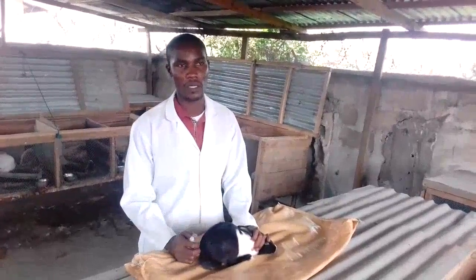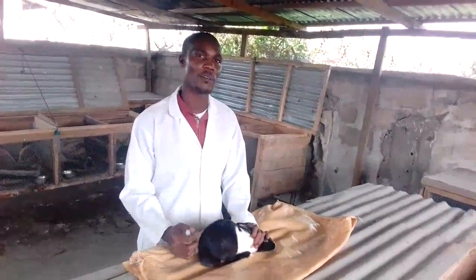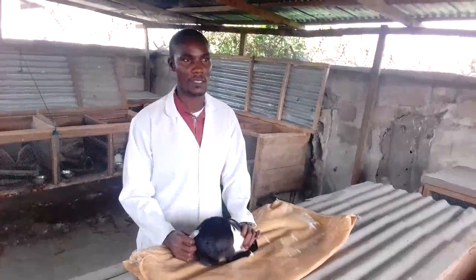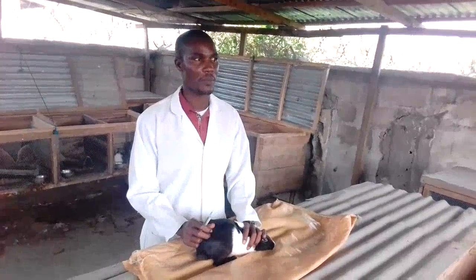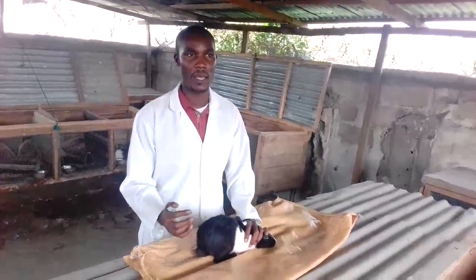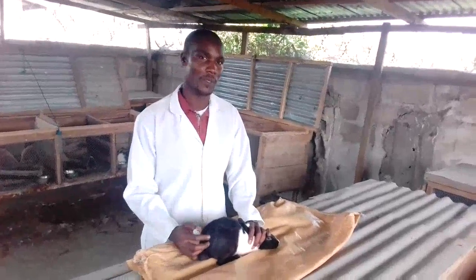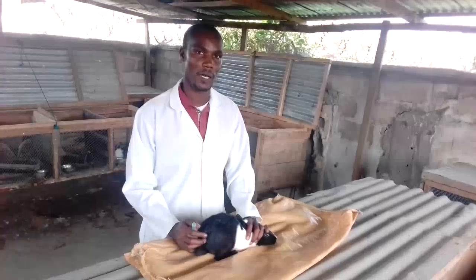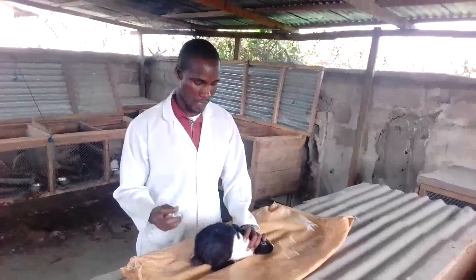Besides that, we have some other diseases of rabbits, though they have some level of resistance to disease. But what we normally have as an issue in rabbit production is mostly mange. We don't have outbreaks of pneumonia and red neck and all of that. That's because we take good care of our animals and we inject them frequently.